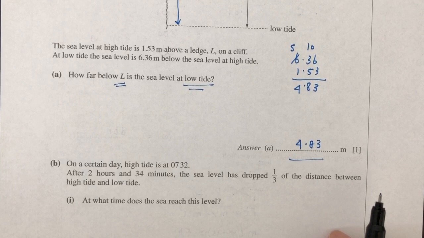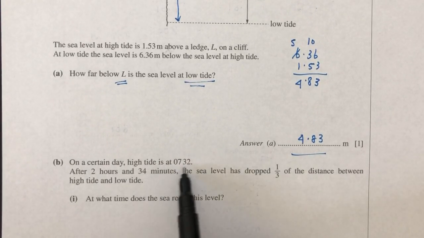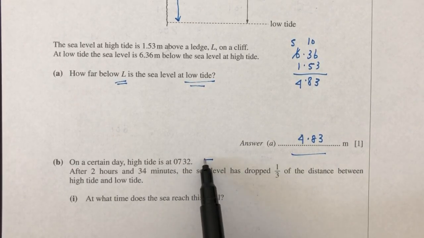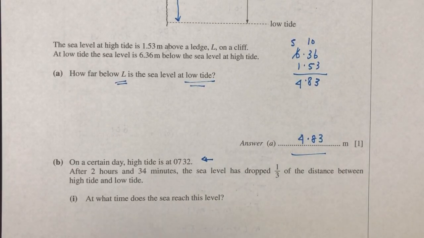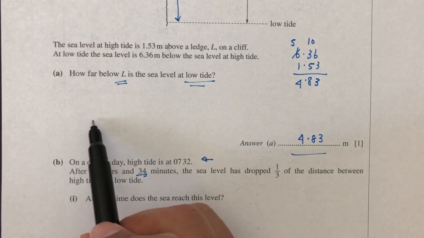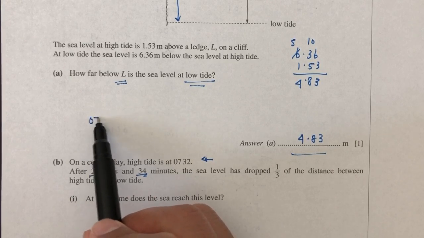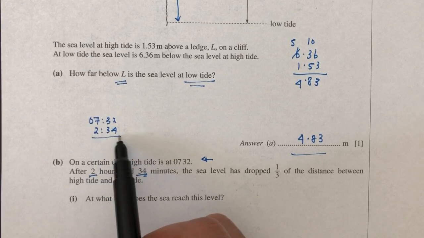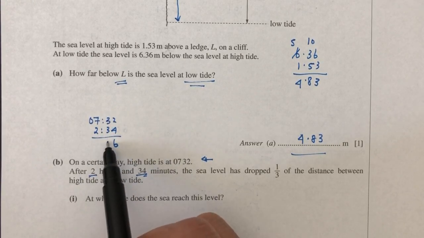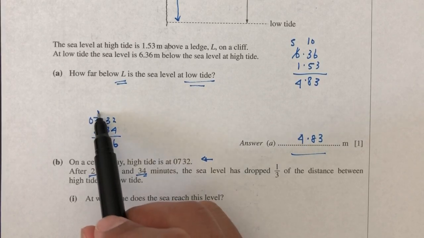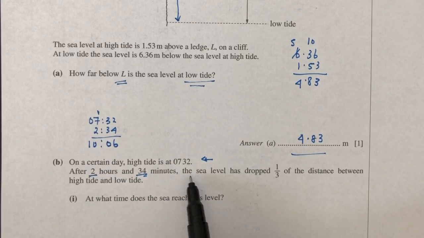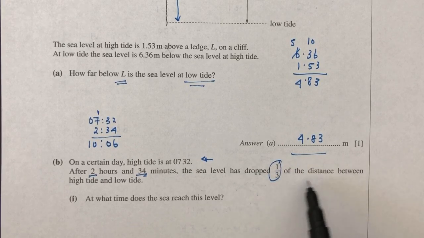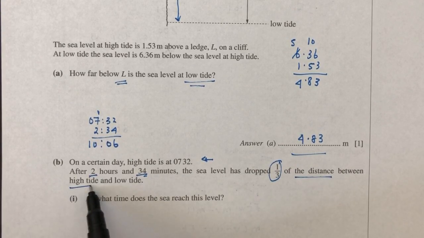Now for part B, on a certain day, high tide is at 7:32. That's the time where it was at high tide. Now, after 2 hours and 34 minutes, so let's find out what time that is. 07:32 plus 2 hours and 34 minutes. That will be 10:06. The sea level has dropped 1/3 of the distance between the high tide and low tide.